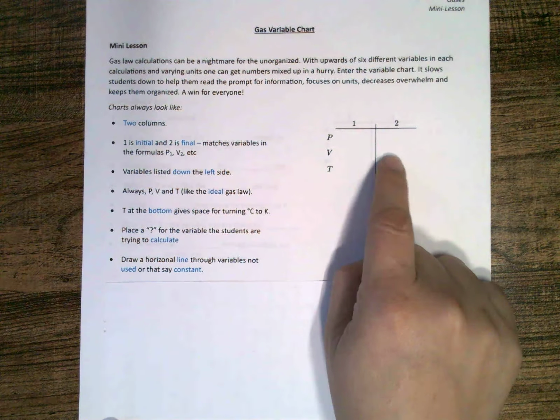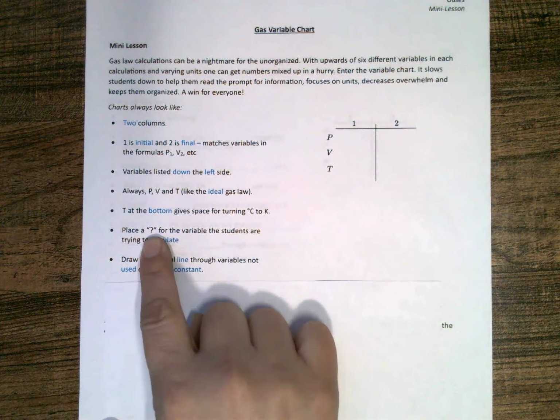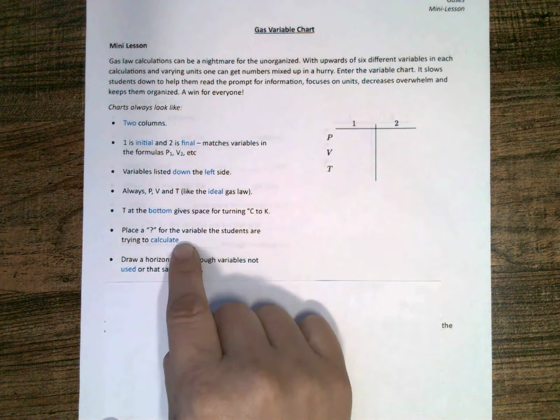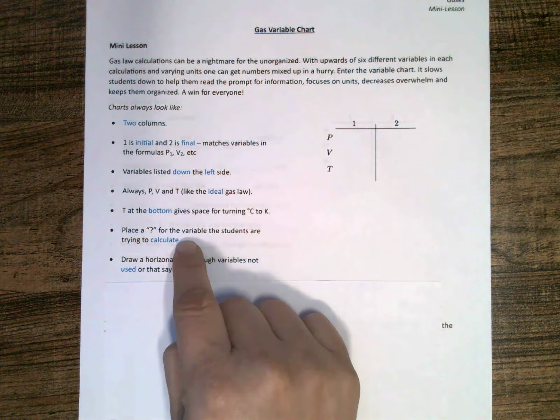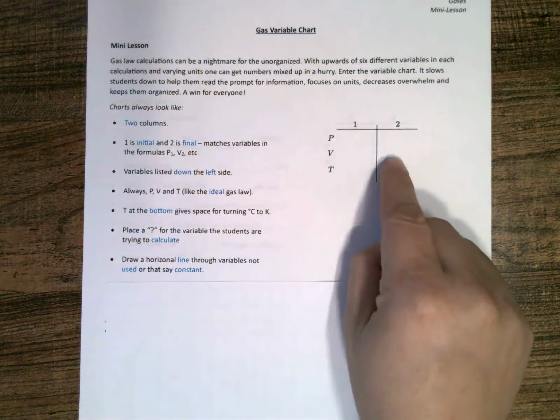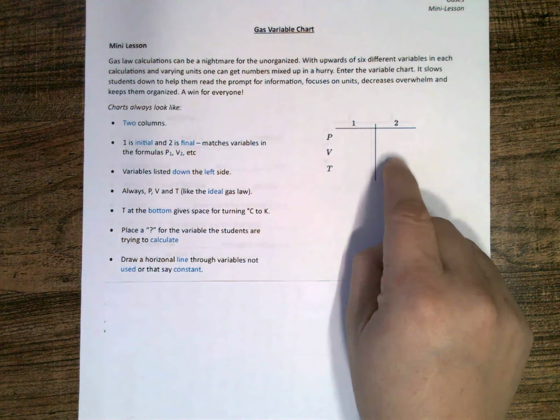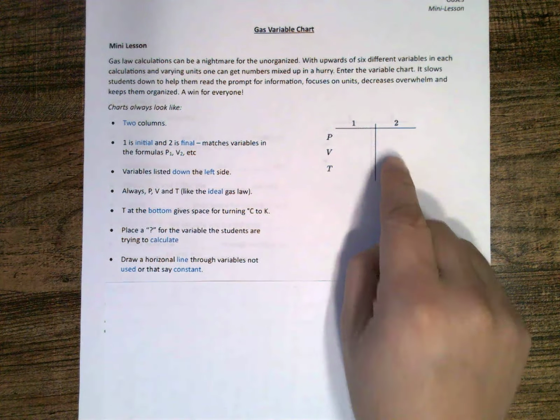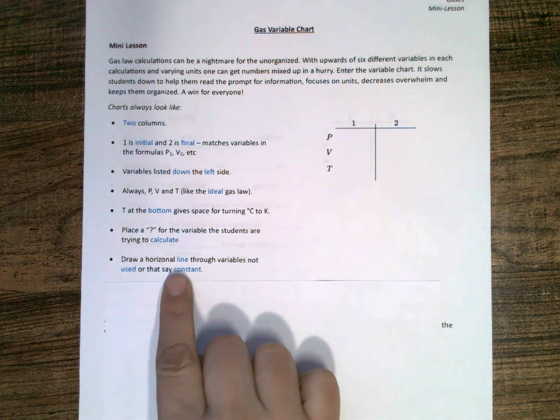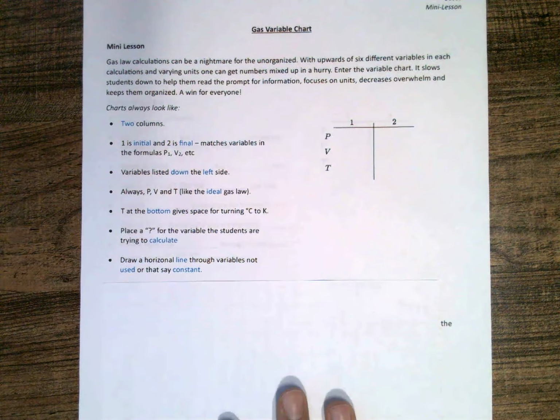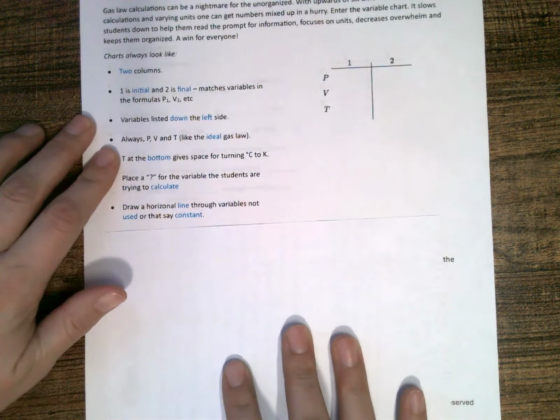I tell students to use a question mark for the variable that they're trying to calculate instead of an X because I don't want to add in another letter for them. That can get confusing. And then also we're going to substitute in the actual variable that we're looking for in our problem. Then have them draw a horizontal line through the variables not used or ones that are said in the problem but stay constant so they know that they don't need to plug them in.